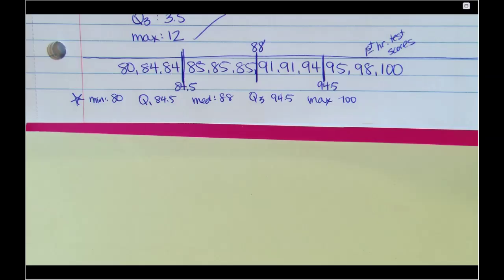Your box of whiskers should look like that. It should have the same shape. Whatever scale you have, they should have the same approximate shape. They might be a little bigger, they might be a little smaller, but the shape should be the same. Now the next one we're going to do the whole thing. We're going to do all of it.